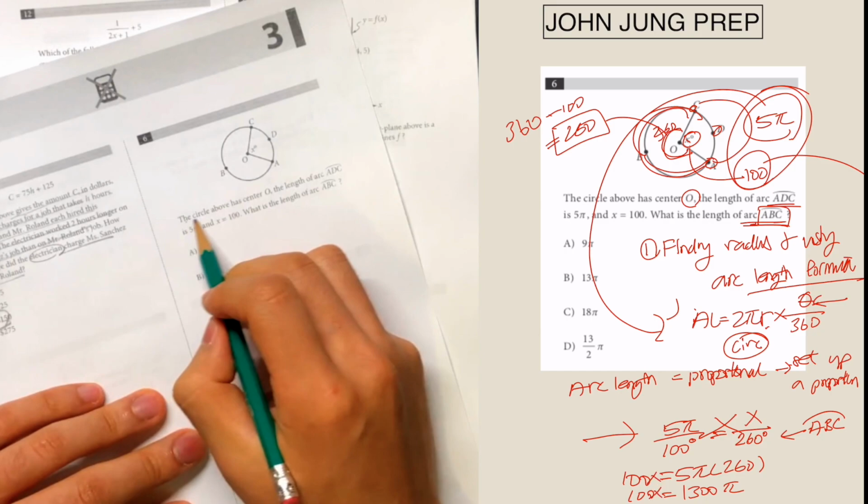And to find x, you divide by 100, so x is equal to 1300 pi divided by 100, and if you see zeros, just cancel them out, which is 13 pi over 1, which is just 13 pi. So that tells us that the arc length of ABC when the angle is 260, oh, that was a bad arrow, when it's 260, it's going to be 13 pi. So our answer is going to be 13 pi.